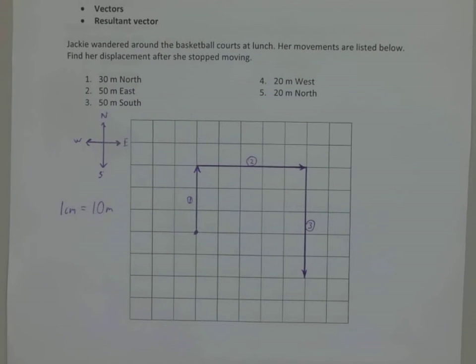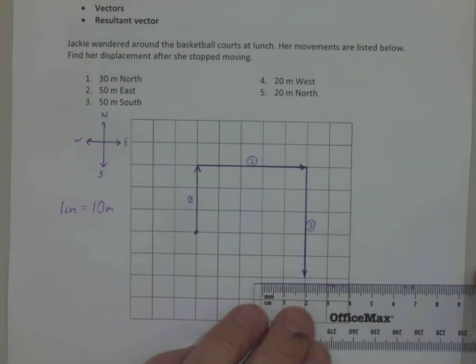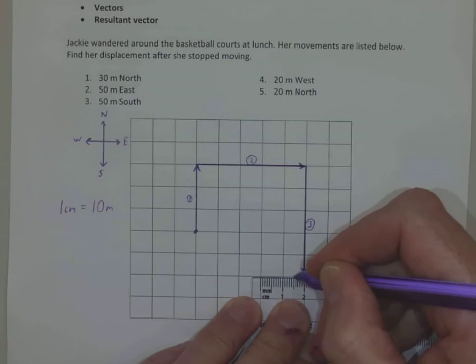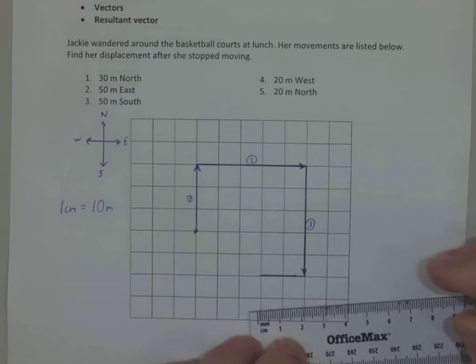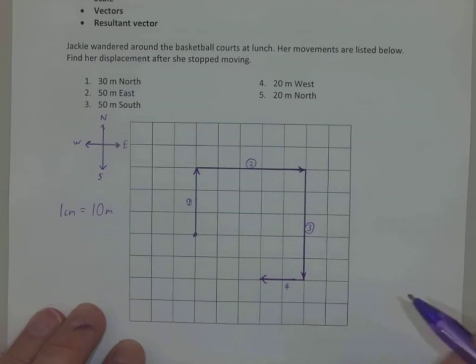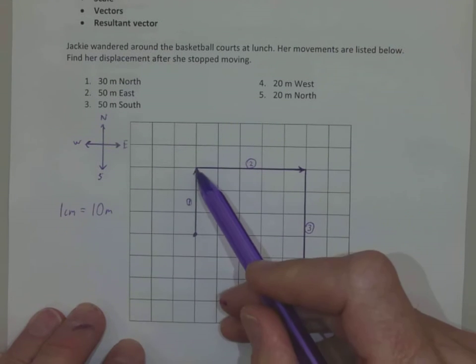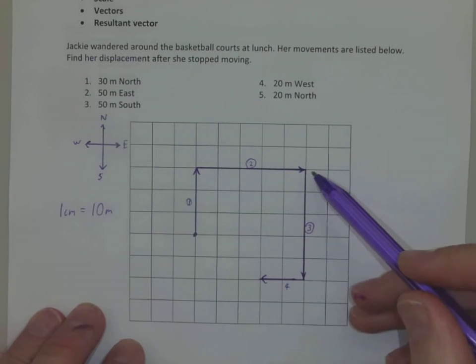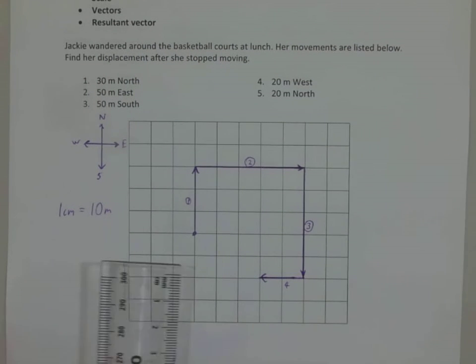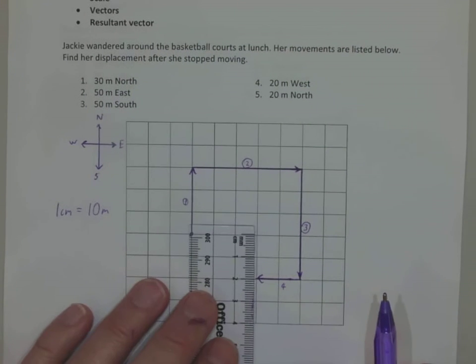Our fourth vector, we're going to go 20 metres west. 20 metres at 1 centimetre equals 10 metres, 20 metres can be covered by 2 centimetres. So we draw that one in, and there's our fourth vector. And once again we're going tail, head, tail, head, tail, head, tail, head. Our fifth vector is 20 metres north.